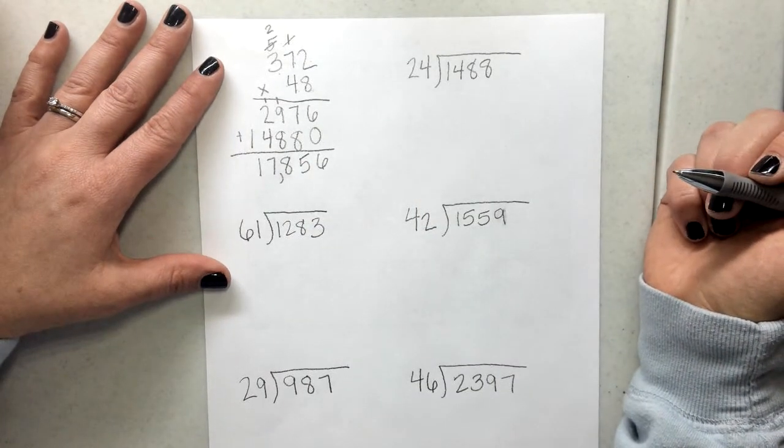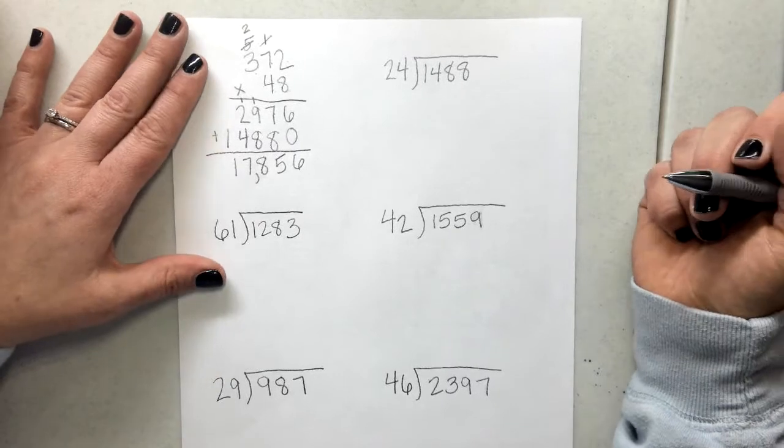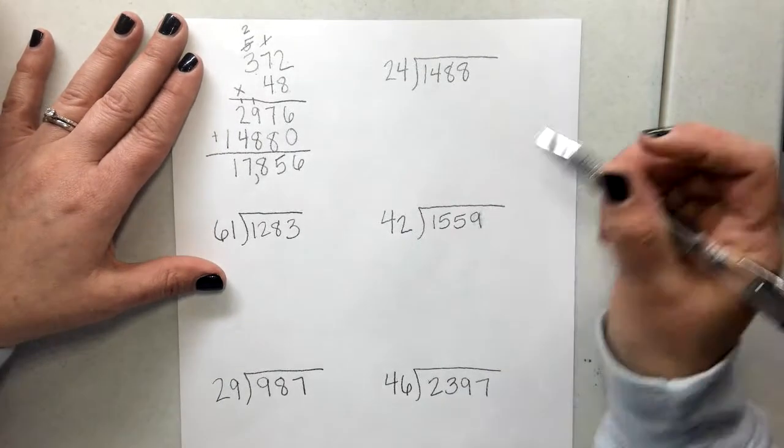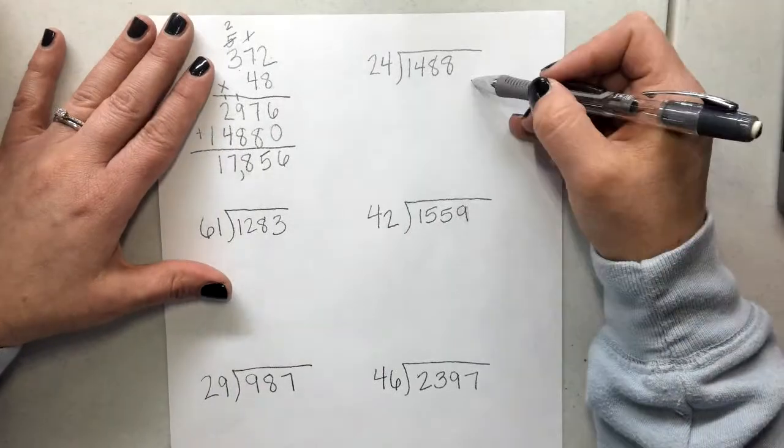17,856 would be the correct answer, unless I did something wrong. If you saw me do something wrong, you let me know in the comments. All right, let's move on to division.